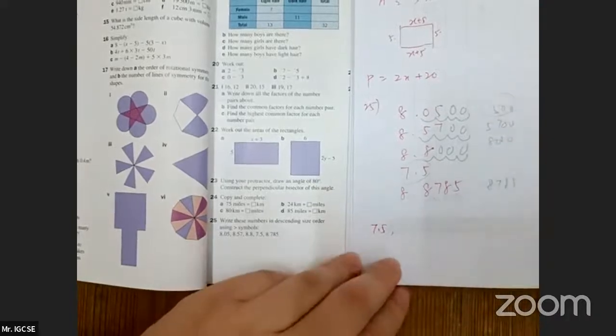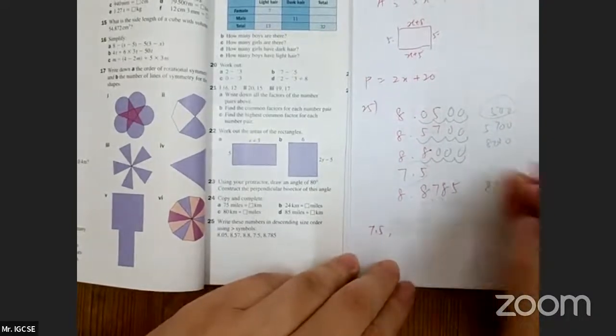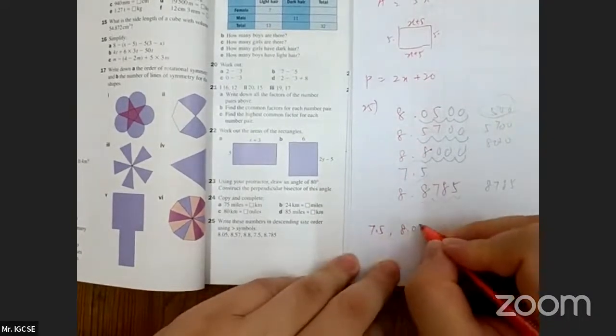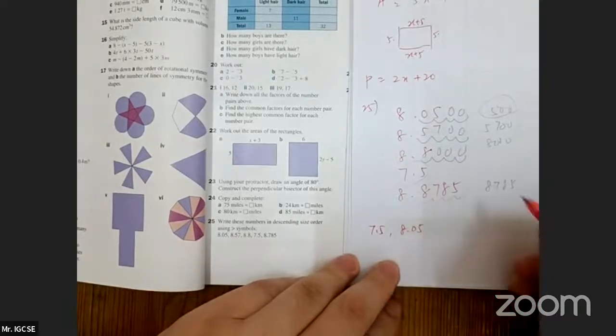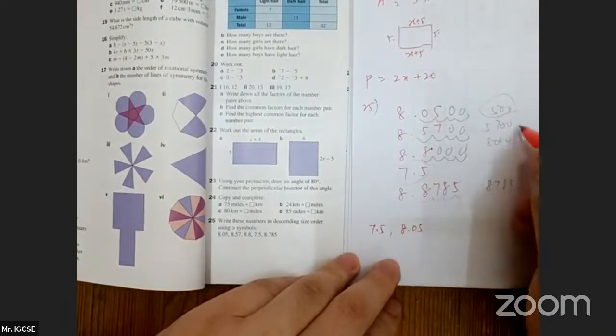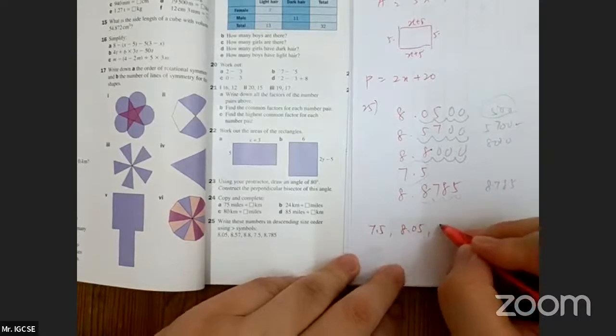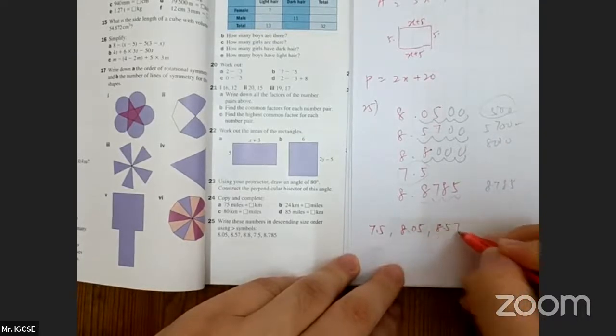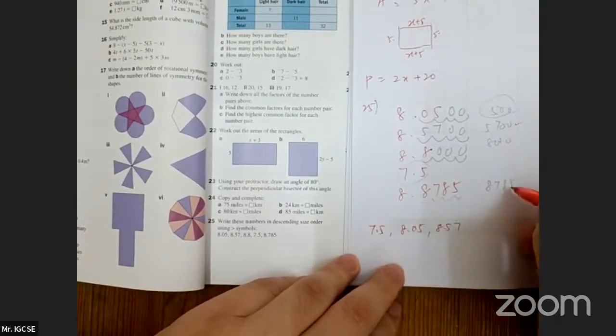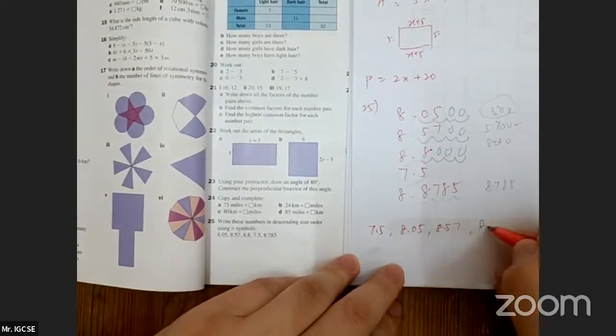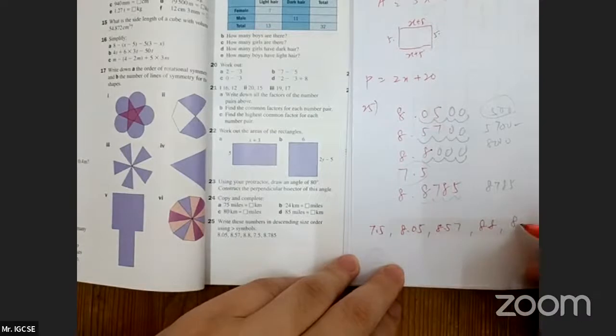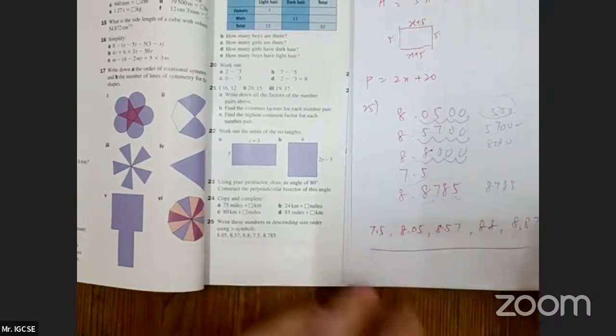Yes, this is smaller, 8.0500. So your answer will start with 8.05. And the next one among these three is 8.57. After that will be 8.8, and lastly 8.8785. This is the way of doing this question.